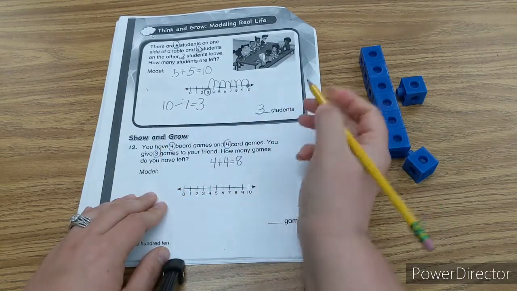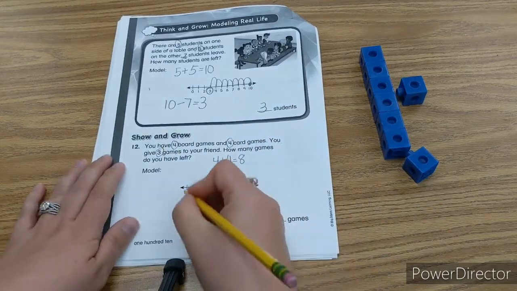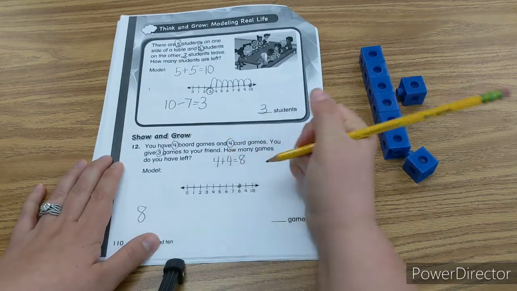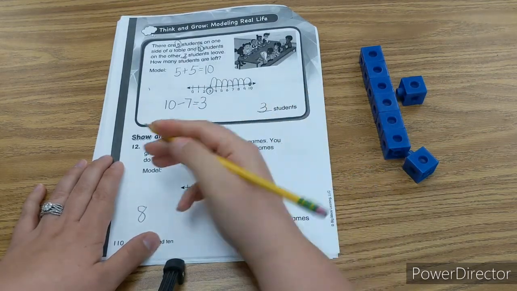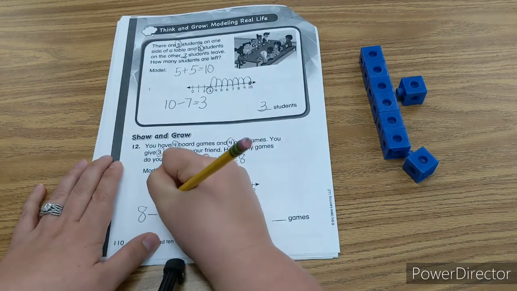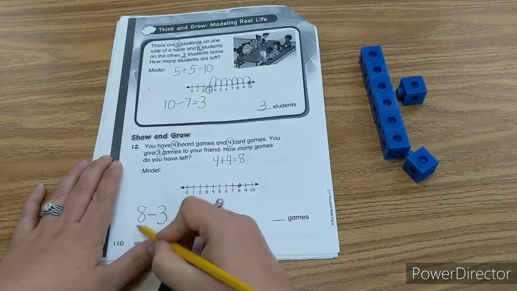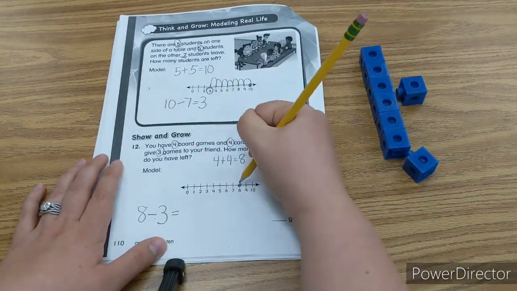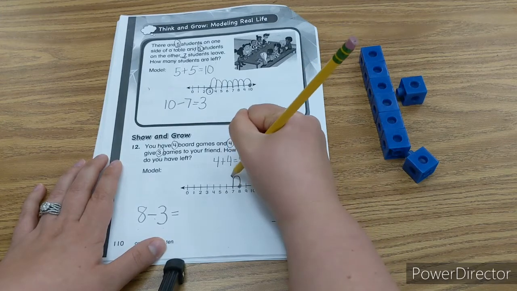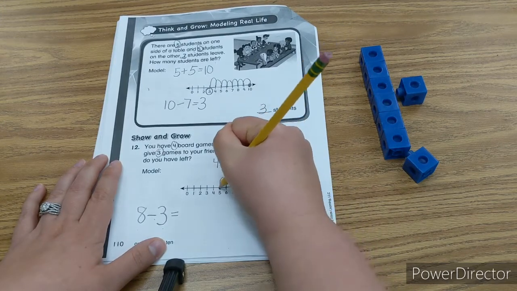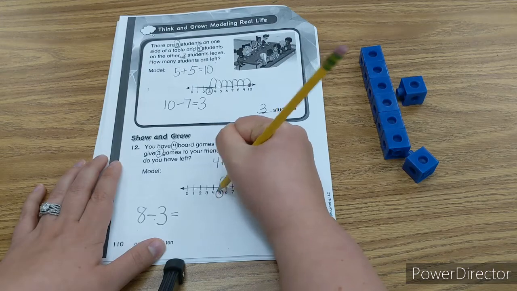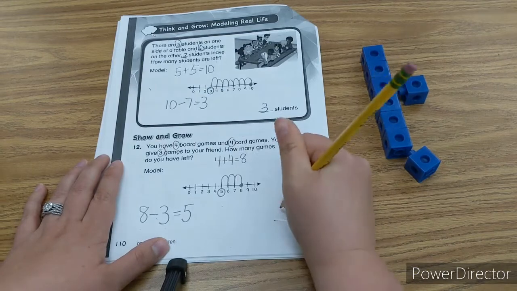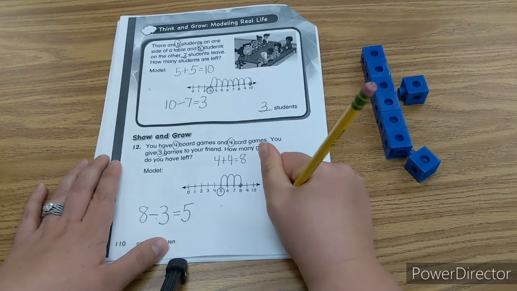So now we have another part to our problem. We have a whole of 8 games, and we give 3 games to our friend. So 8 minus 3. So we need to jump back 3. 1, 2, 3. What is our difference, our missing part? Very good. It is 5. So 5 games left.